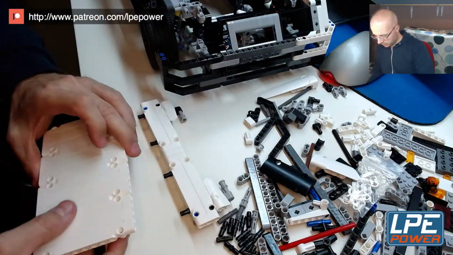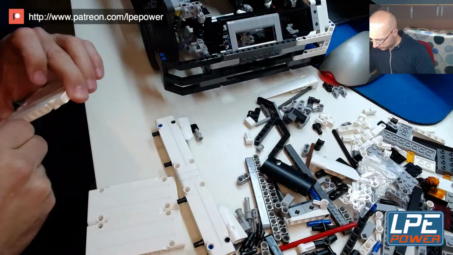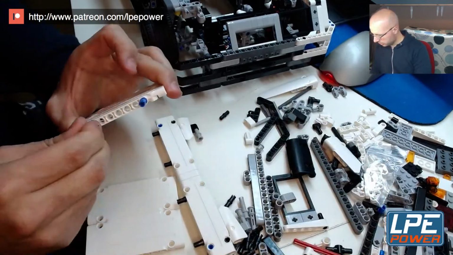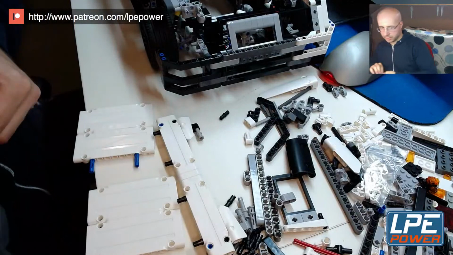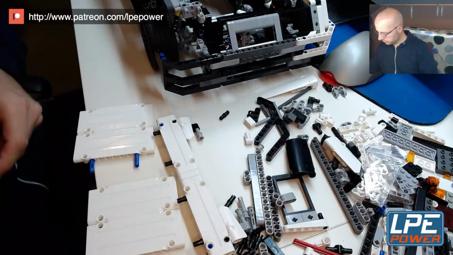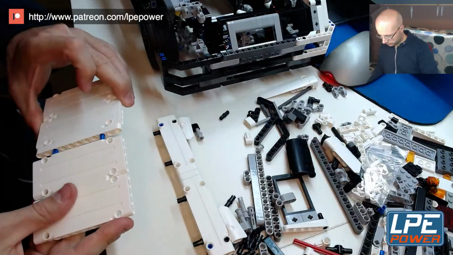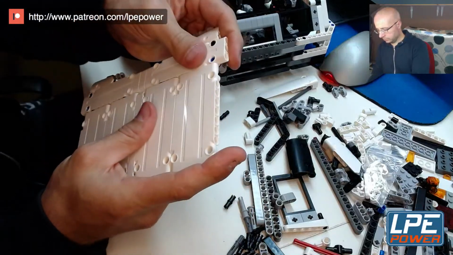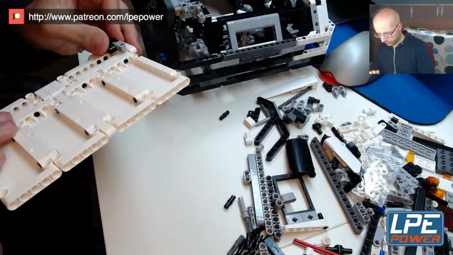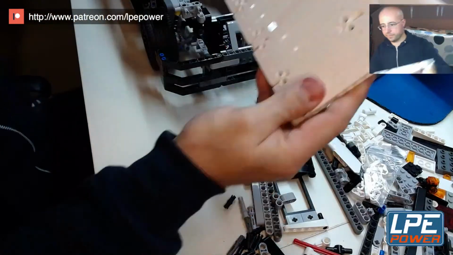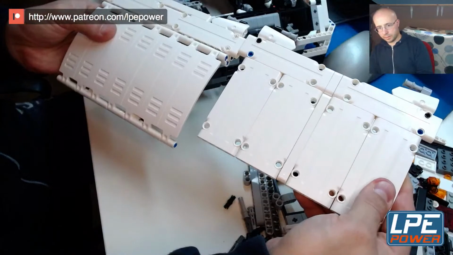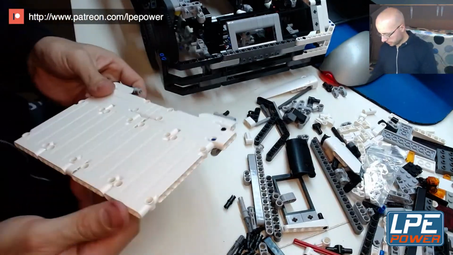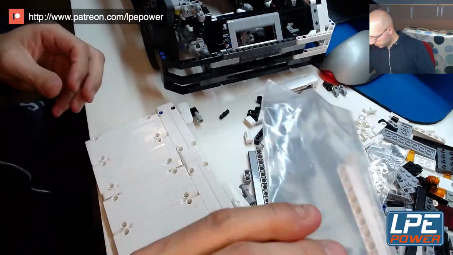Oh, right, here in the middle we need, of course, a central part. What about length? We do need a little more length. We need like one stud here. That's something.